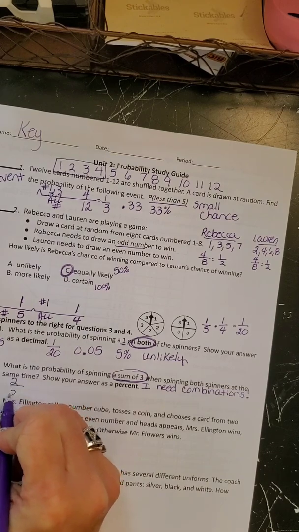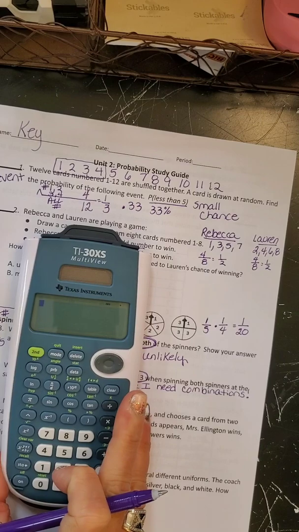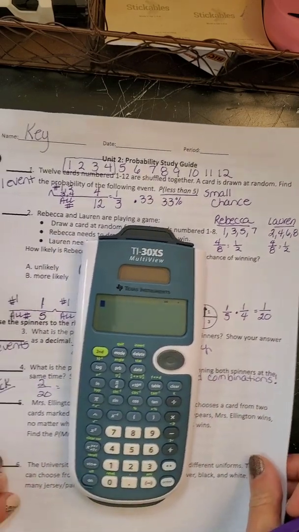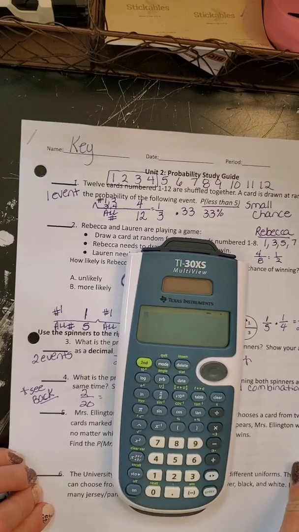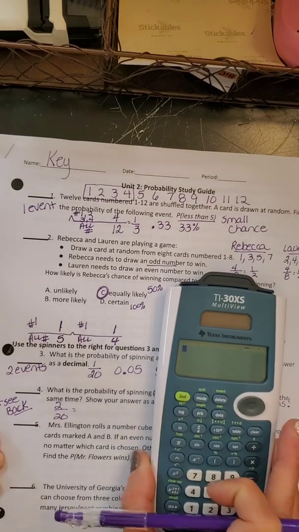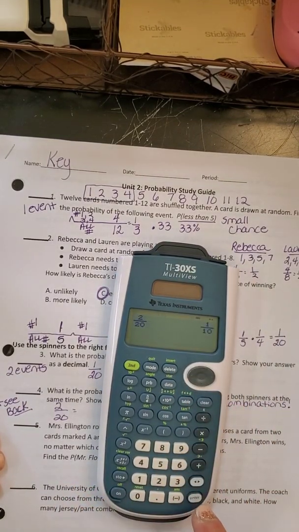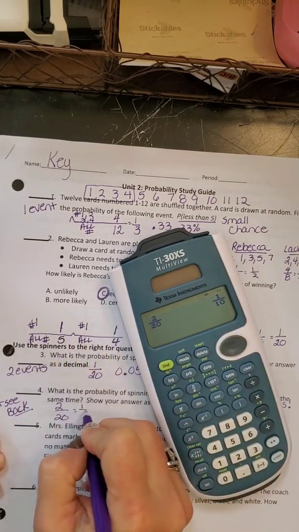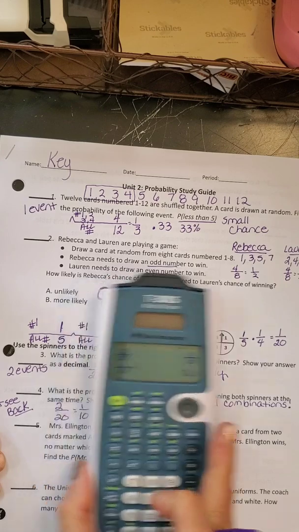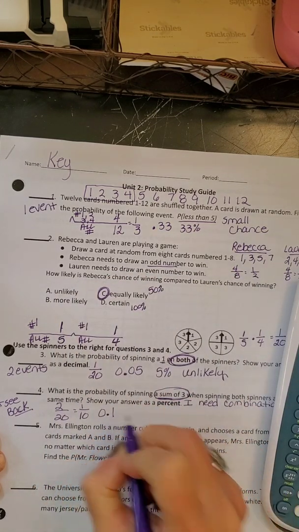So 2 out of 20, when I put that in here, I'm going to make sure y'all can see my paper. Okay, put that in my calculator. That simplifies to 1/10. I hit my conversion key, and that's 0.1 as a decimal.